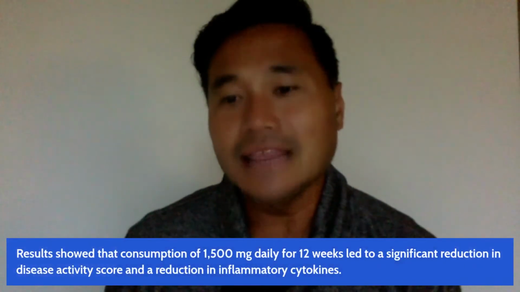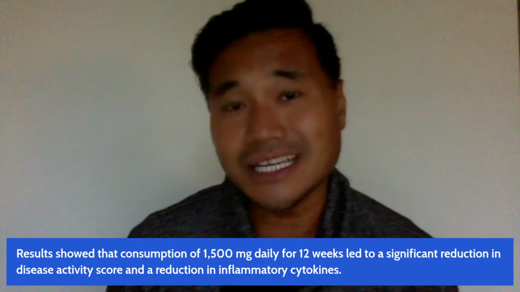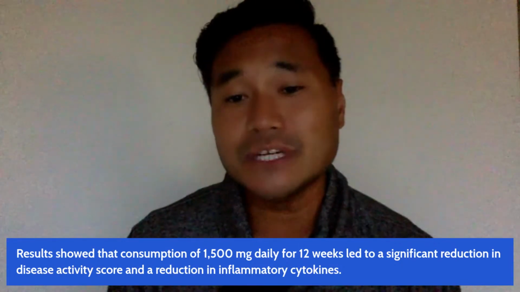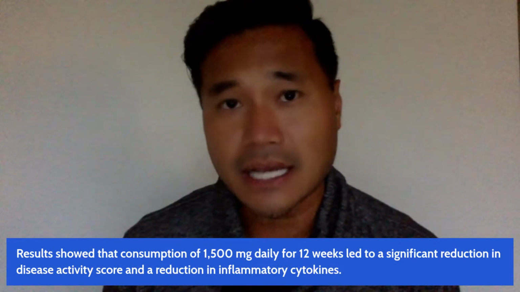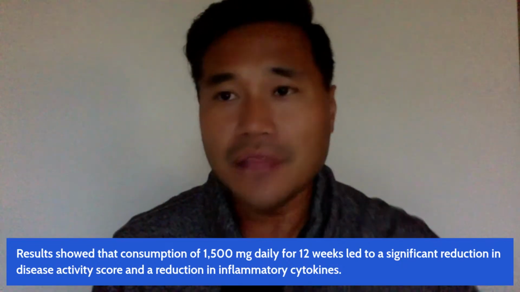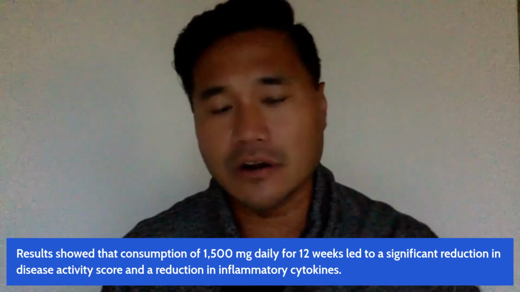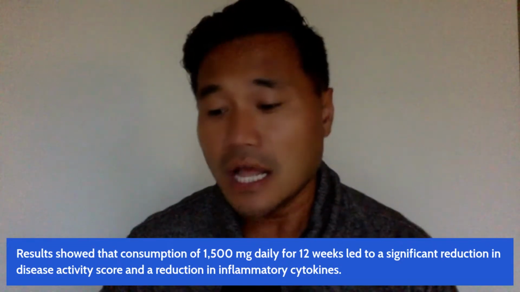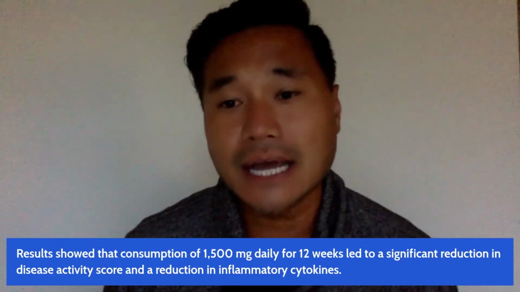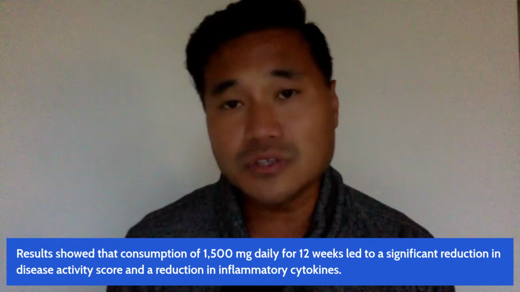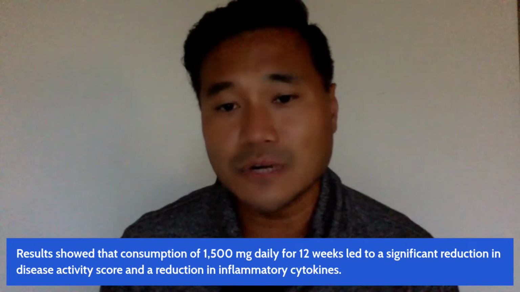And what the results of the study showed was that consumption of 1,500 milligrams daily for 12 weeks led to a significant reduction in disease activity score and a reduction in inflammatory cytokines. Remember, we were discussing the mechanisms of rheumatoid arthritis, and there's an influx of inflammatory cytokines. So ginger has been shown to help reduce those inflammatory cytokines.